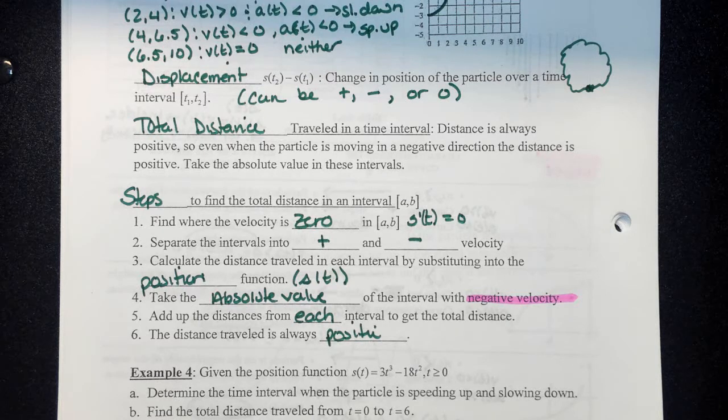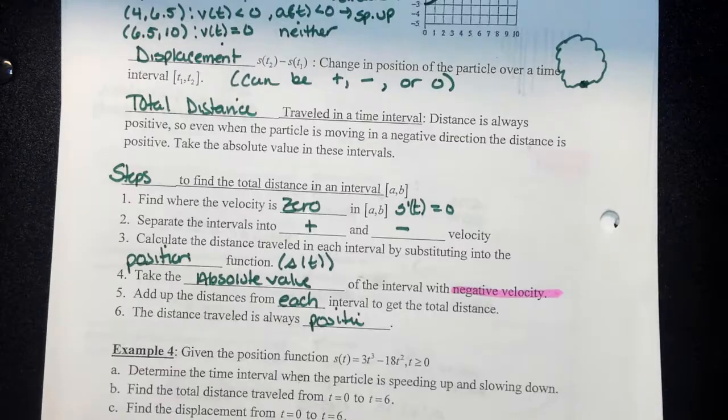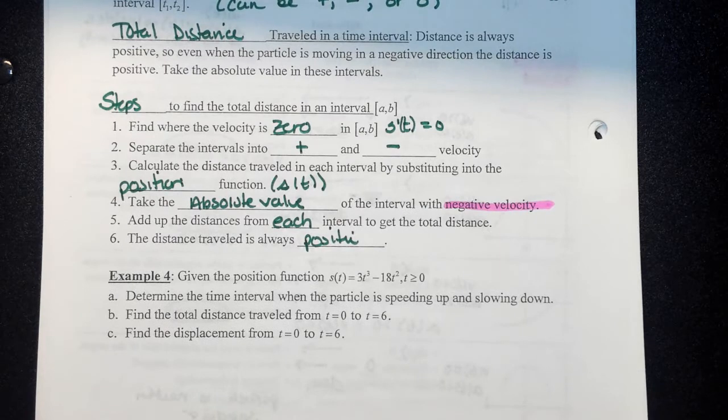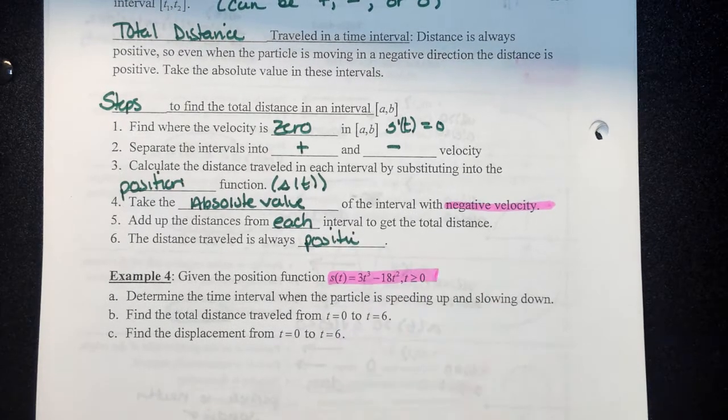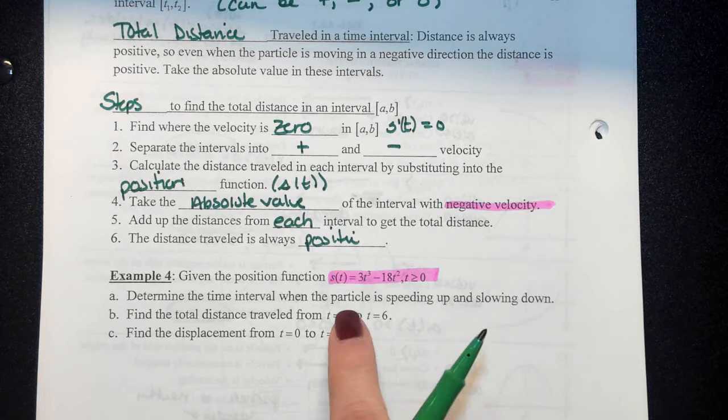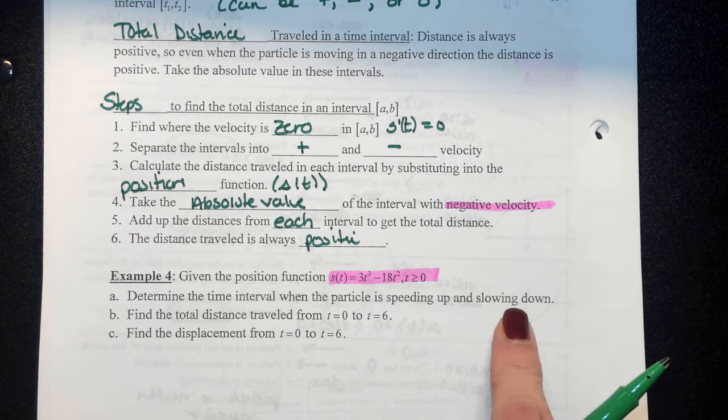So we looked at a graph. Now let's take a look at a function in example 4. So given the position function, so again, we're given s of t, we wanted to determine the time interval where the particle is speeding up and slowing down. So we did it graphically when given the position function, so now we're going to do it algebraically.